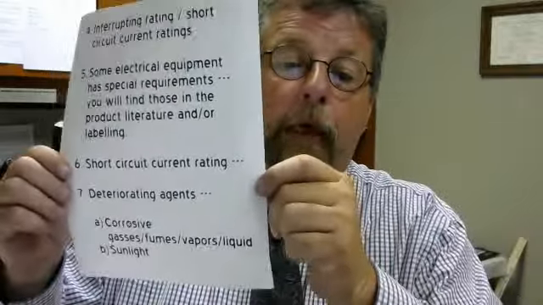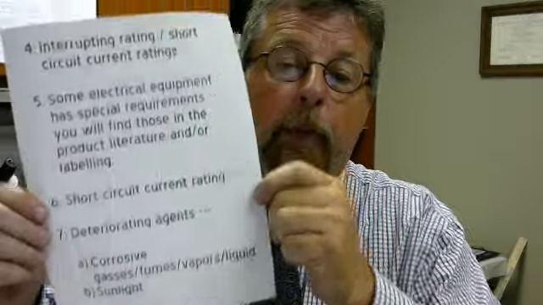What about the environment in which the equipment operates? Deteriorating agents. Are there caustic vapors or fumes? Are there other things which may deteriorate the equipment? And so the equipment, as you might have guessed by now, the conductors which are housed inside conduit and so forth, they must be rated for the environment. They must be designed for the environment. And so you can find examples of this depending on the environment in which the equipment operates.